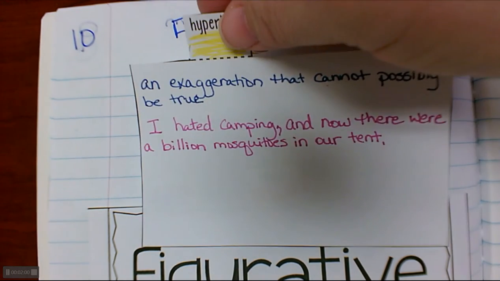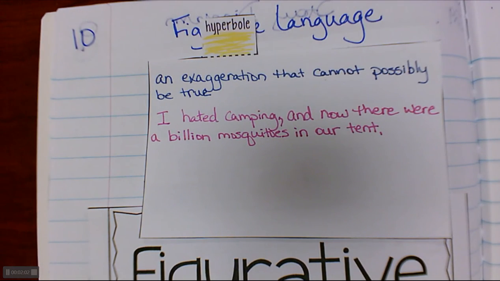Next, we have hyperbole. Hyperbole is yellow, and it's an exaggeration that cannot possibly be true. I hated camping, and now there were a billion mosquitoes in our tent. Hyperbole is an exaggeration that cannot possibly be true.